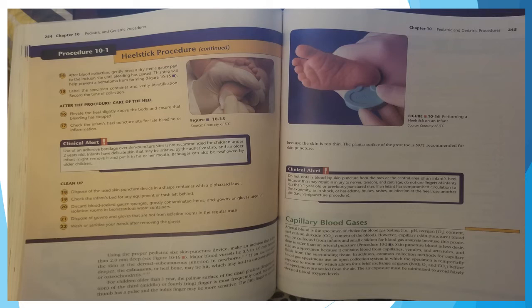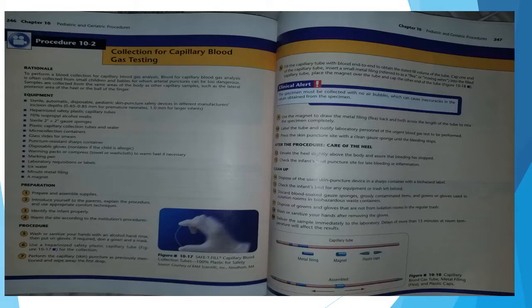In addition, common collection methods for capillary blood gas specimens use an open collection system in which the specimen is temporarily exposed to room air, which allows for a brief exchange of gases, both O2 and CO2, before the specimens are sealed from the air. The air exposure must be minimized to avoid falsely elevated blood oxygen levels.